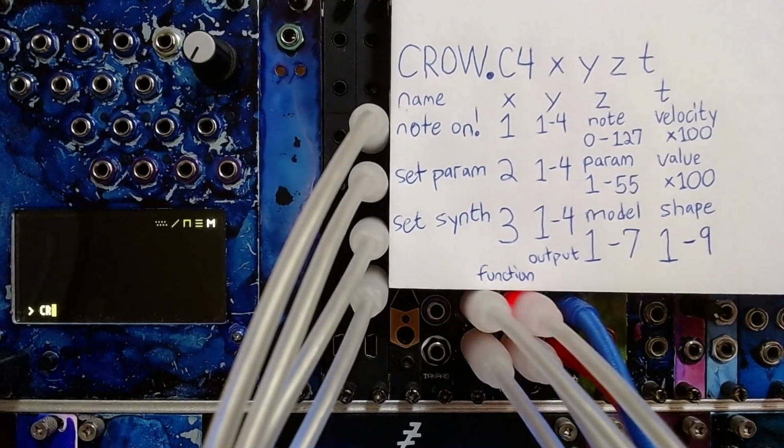You can use the live input to set values directly. Setting a value, output 2. I want to set the note to oscillator frequency, which is 31. I'm going to set that to a value of 5 multiplied by 100. Kind of using this as a kick drum type sound.